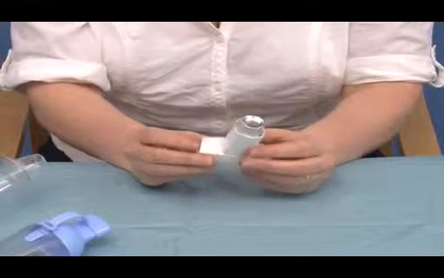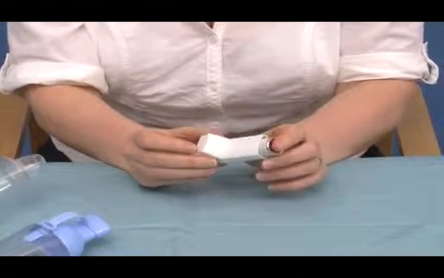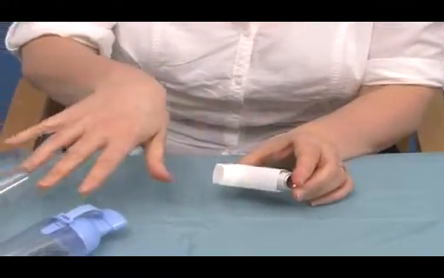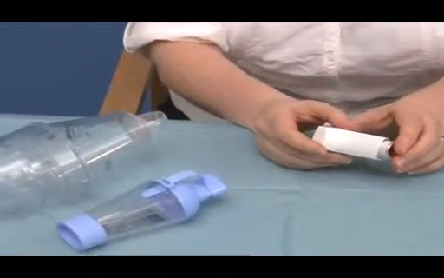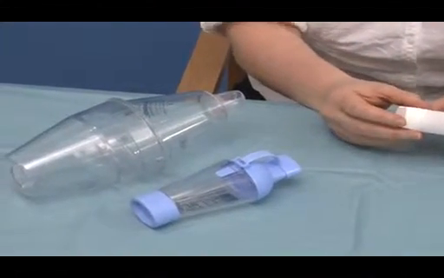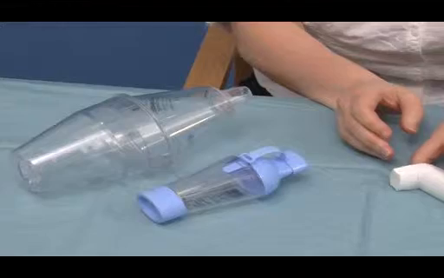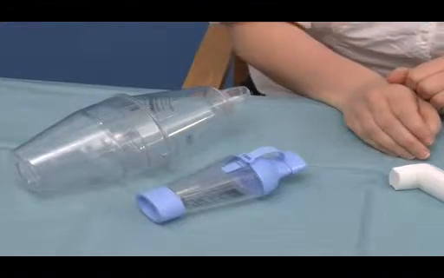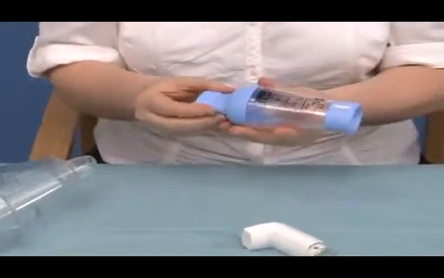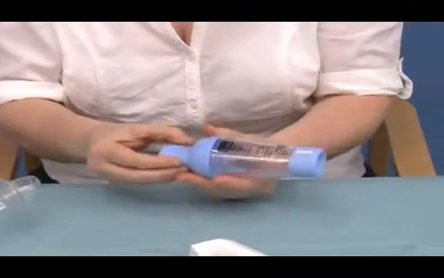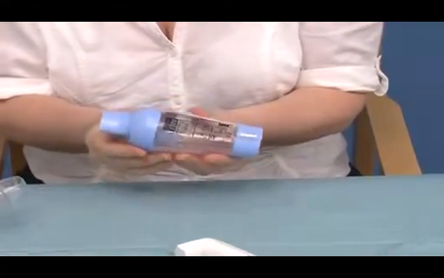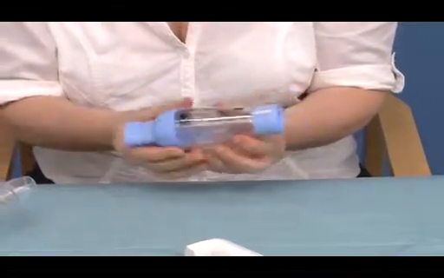Many patients we see, however, who have a metered dose inhaler, their technique is suboptimal. Therefore, we often advise patients to use spacer devices, and these are a couple of the spacer devices that are available, and these are readily available on prescription. The first one is a small spacer device, which is quite commonly used as it is fairly compact for patients to carry.